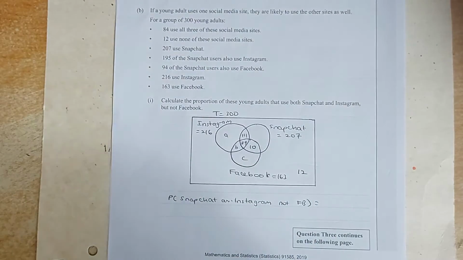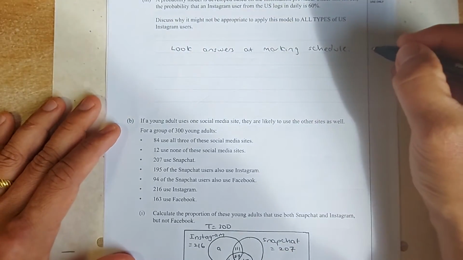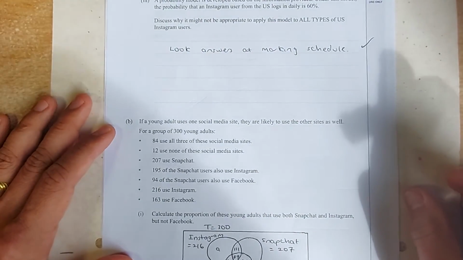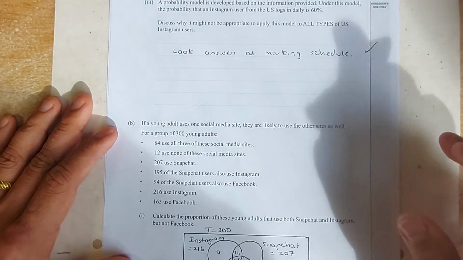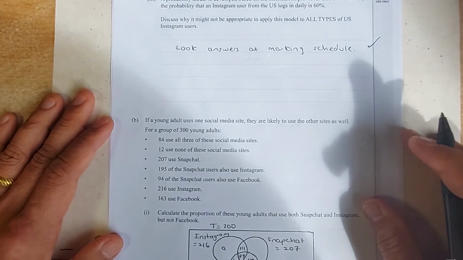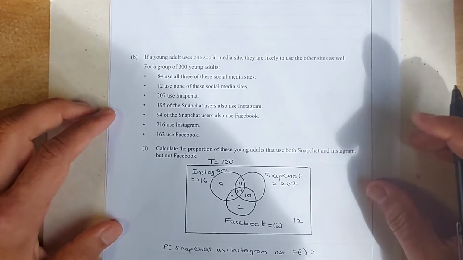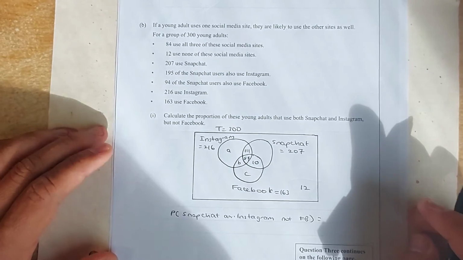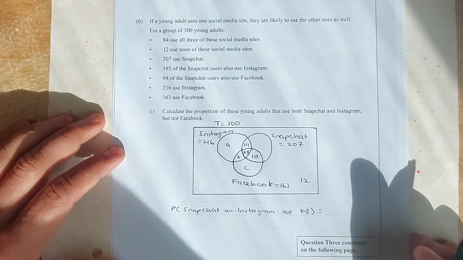Okay, so for the next one, it's an excellence question. Look at the marking schedule for you to get an excellence. I'm not going to regurgitate what is in the marking schedule, so just have a read at that and you should get an excellence for that. Now we're going to do the Venn diagram for the last question, and then we're going to answer the excellence question.